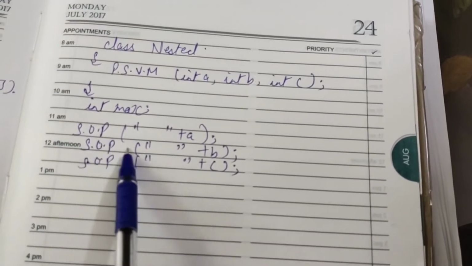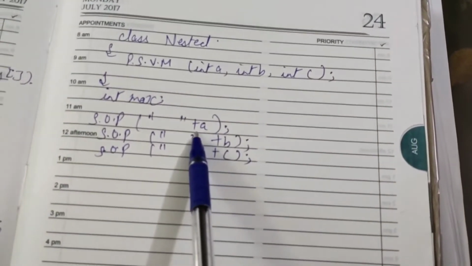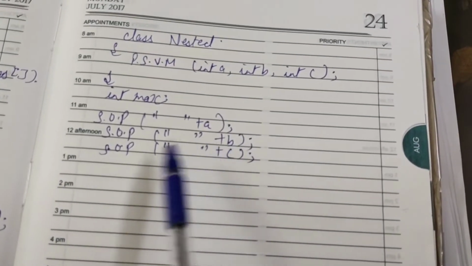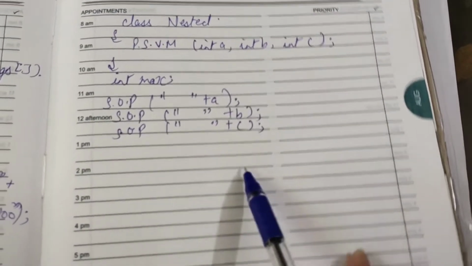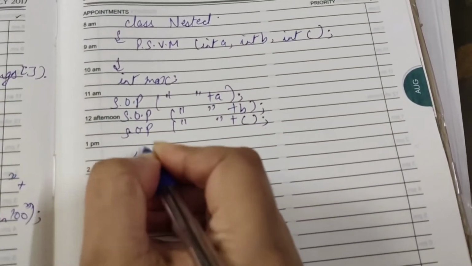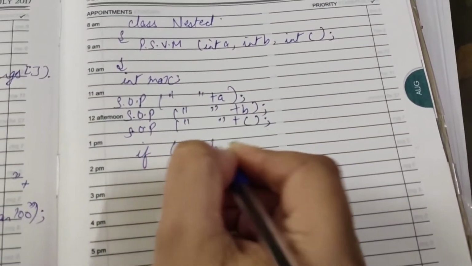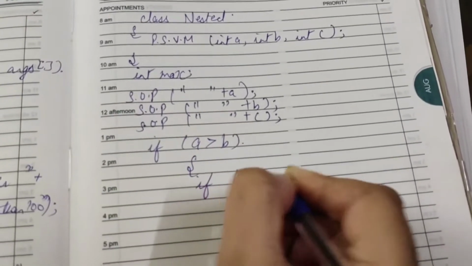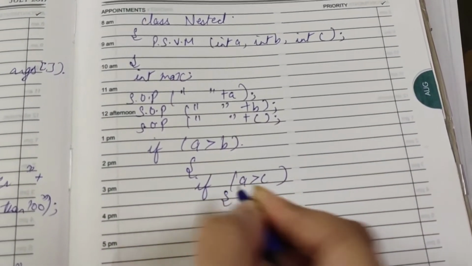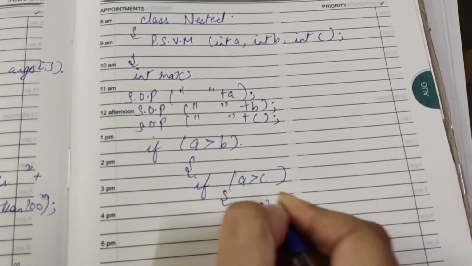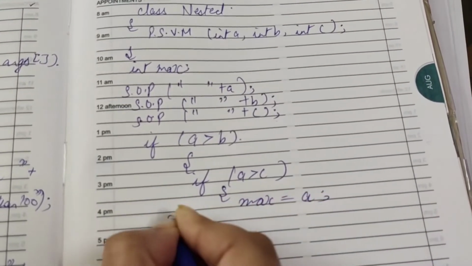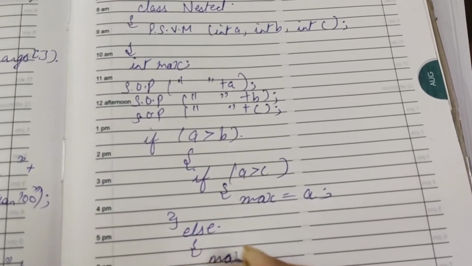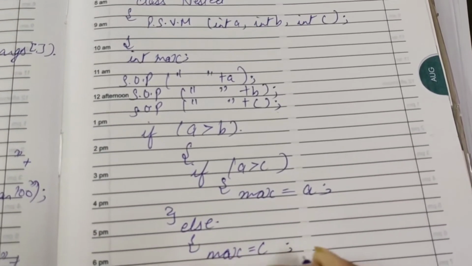Afterwards I am saying system.out.println: enter the value of the first number, that is A, enter the value of the second number, that is B, enter the value of the third number, that is C. If A is greater than B and if A is greater than C, then obviously the maximum value is A. Else the maximum value will be C, right?